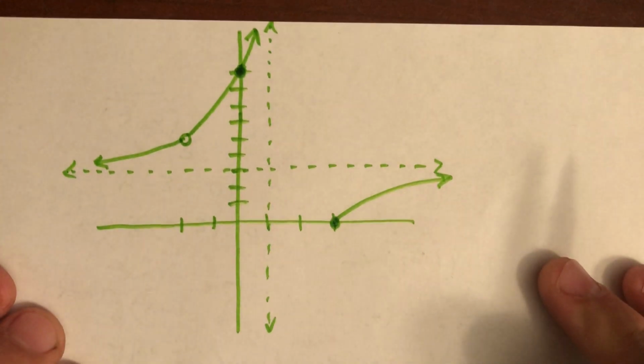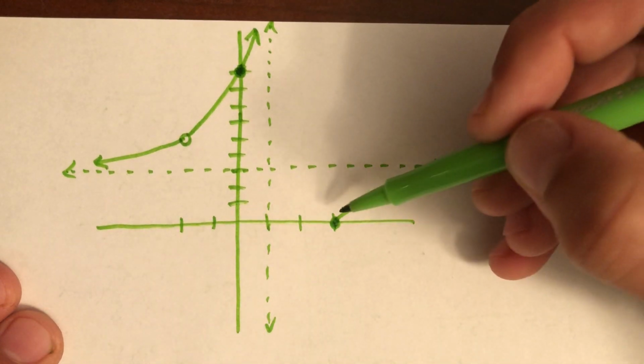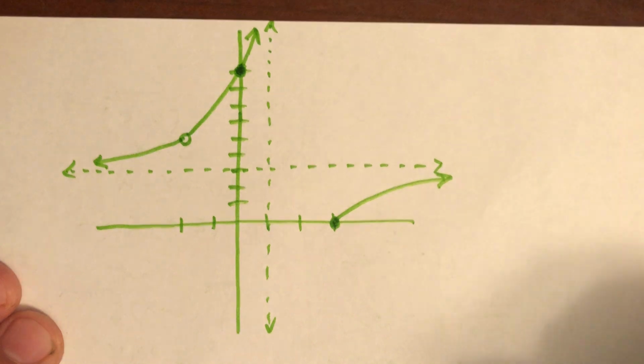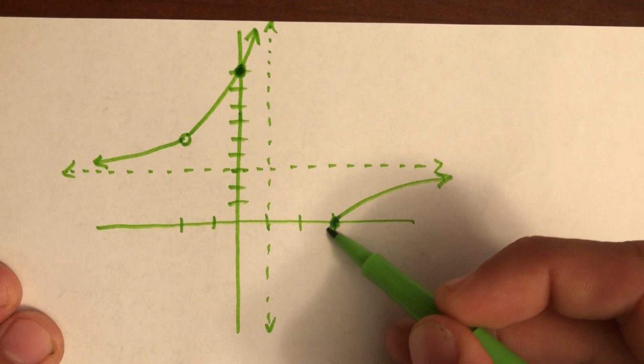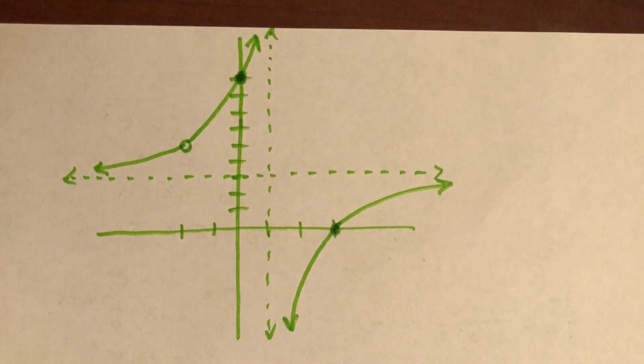Okay, so now we've got the same idea here, right? We know that we can't go up because we can't cross that asymptote, so we've got to go down toward that vertical asymptote. So there we go. We did it. We graphed our nice rational function using the 6-step procedure.